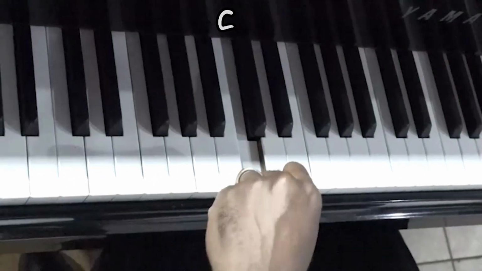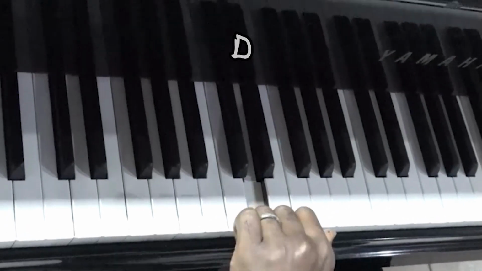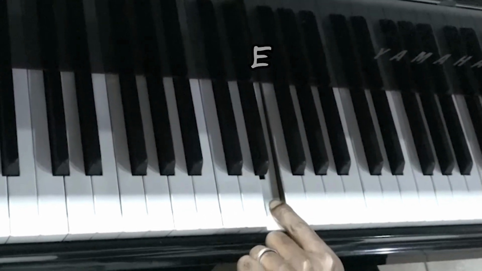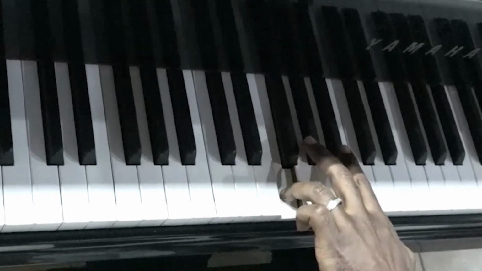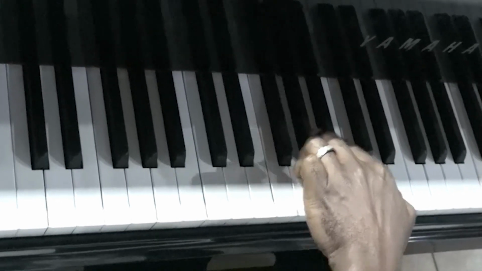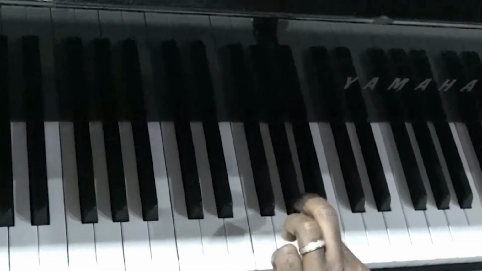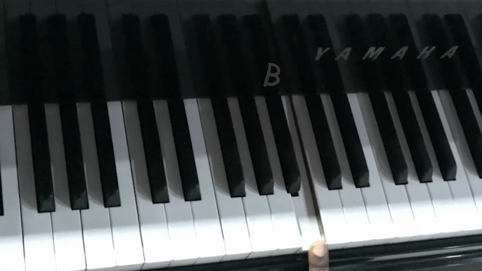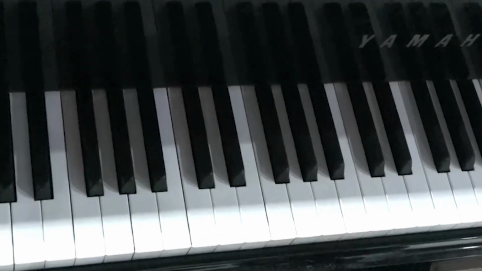So key C is the white key before the 2 black keys. Key D is the white key in between the 2 black keys. Key E is the white key above the 2 black keys. Key F is the white key before the 3 black keys. Key G is the white key before the middle of the 3 black keys. Then key A is the white key above the middle of the 3 black keys. Then key B is the last white key after the 3 black keys.